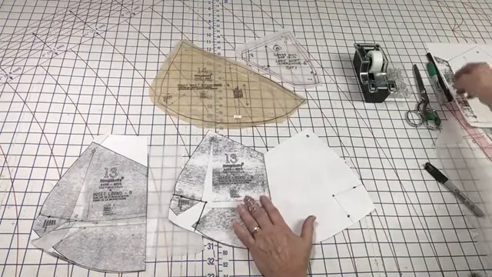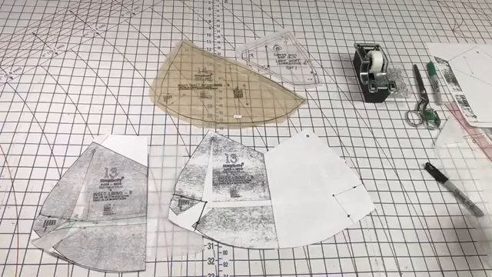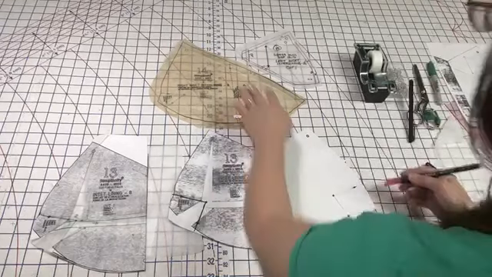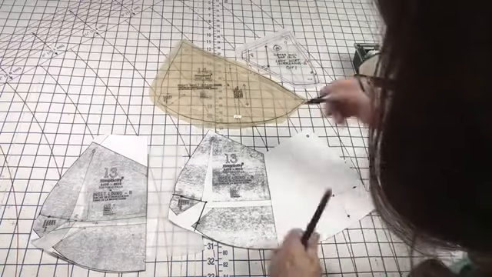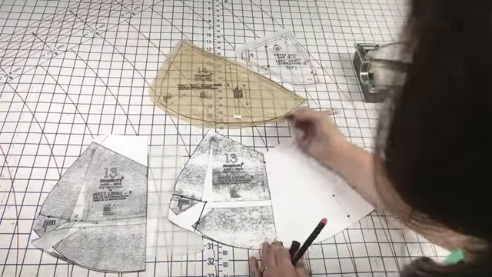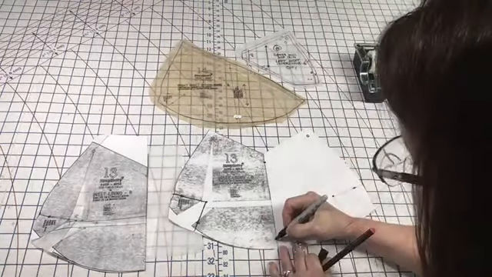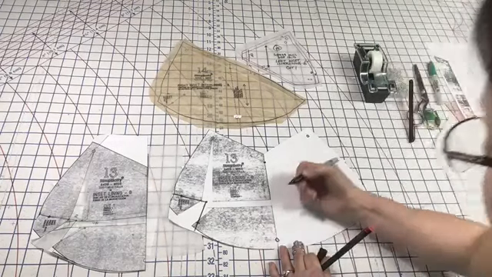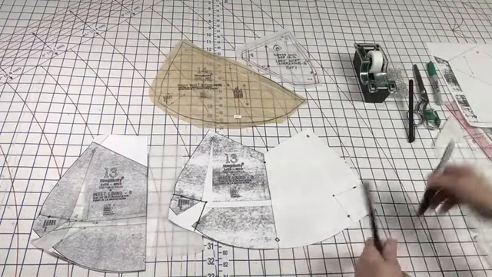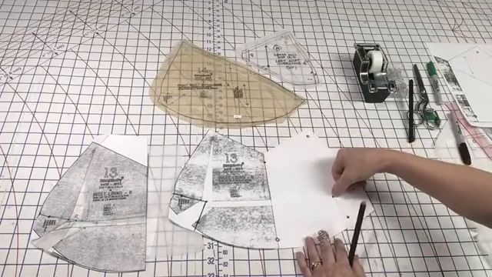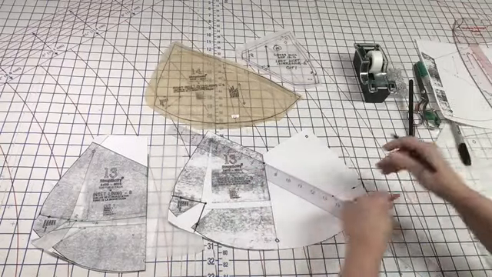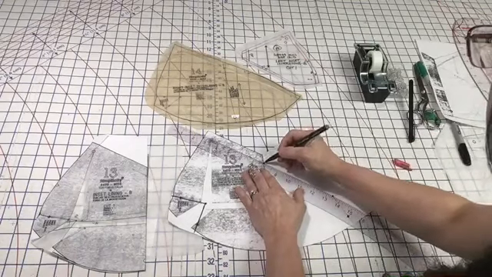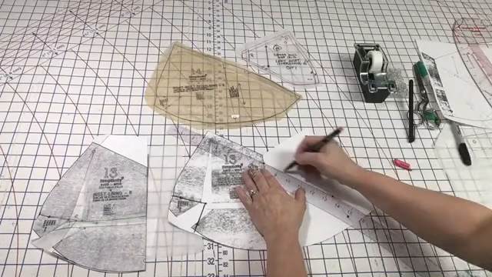Now to do this, I need to draw a line from this symbol right here, which is my center symbol, and this one right here, I need to add that one in. And I'm going to match it up to this one here. So here's my matching line.